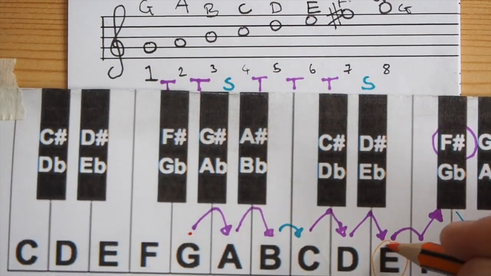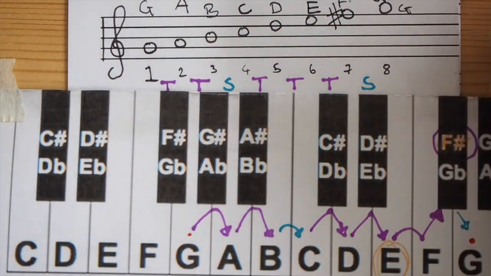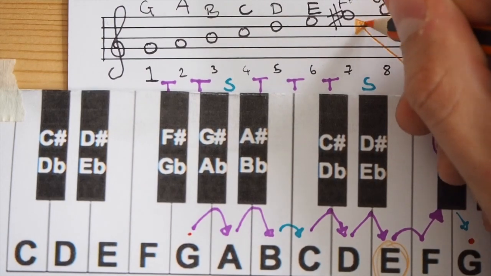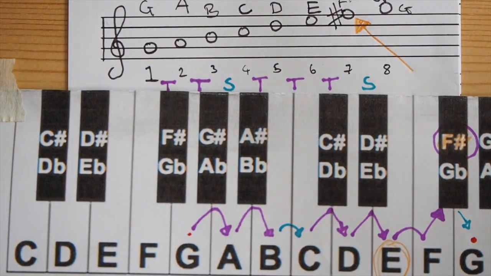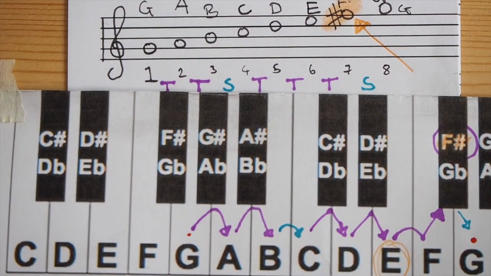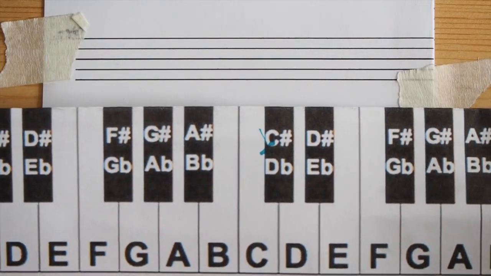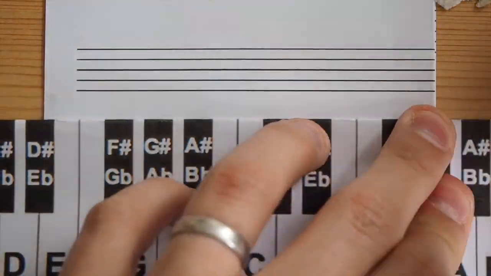Notice how by going up a tone from E, we ended on F sharp. The original note in our skeleton scale was on the F line. Therefore, the black note is F sharp. The notes in G major then are G, A, B, C, D, E, F sharp, G.